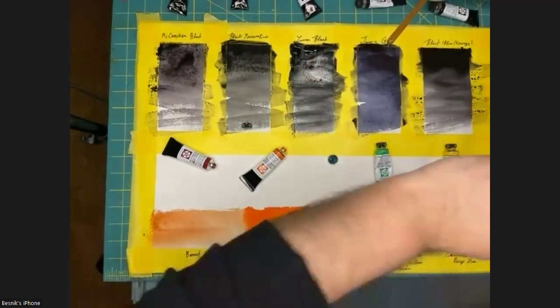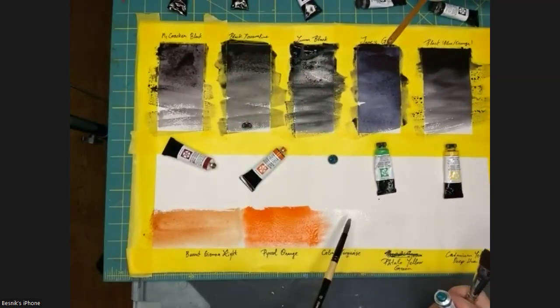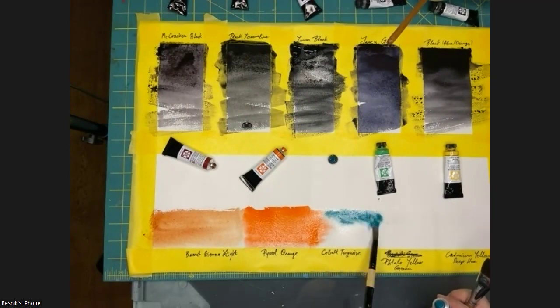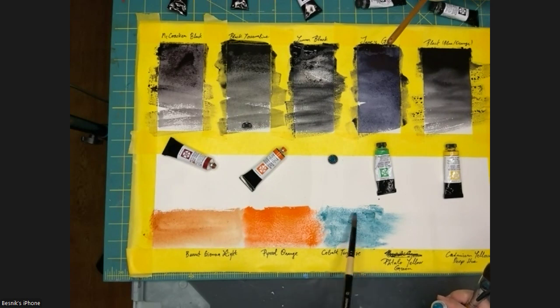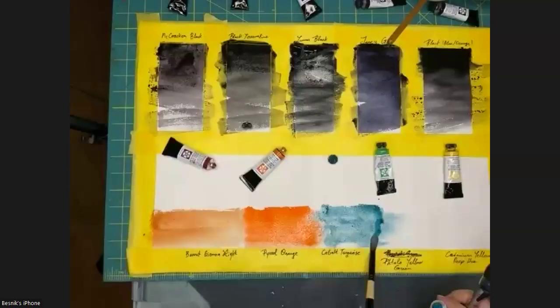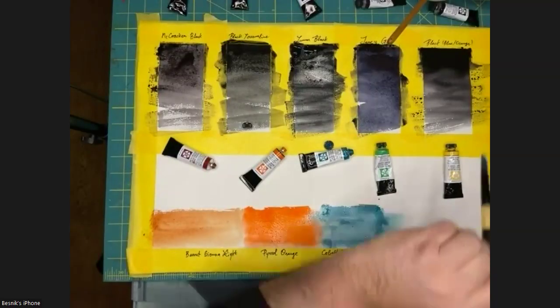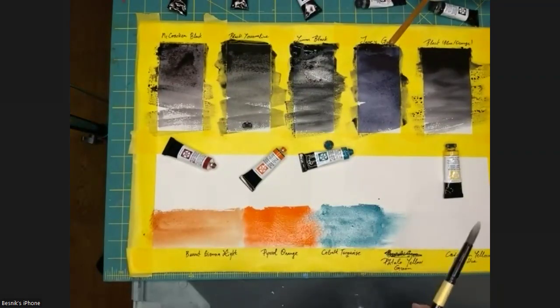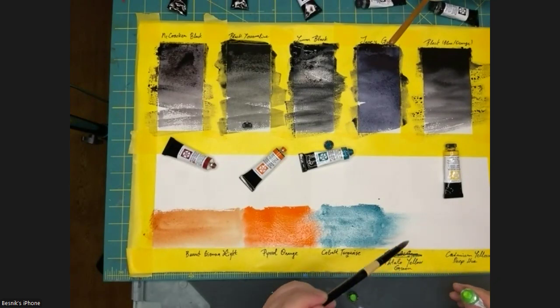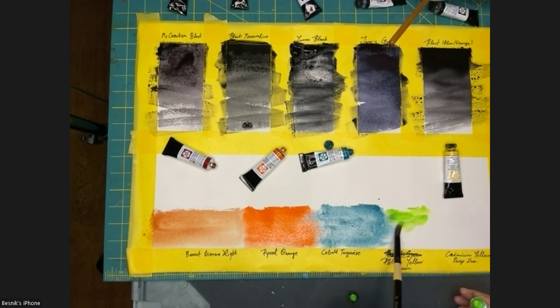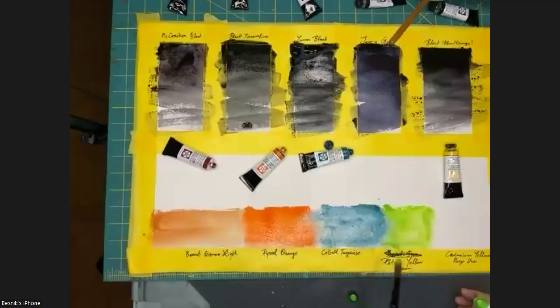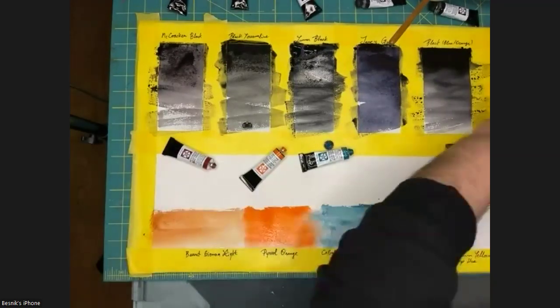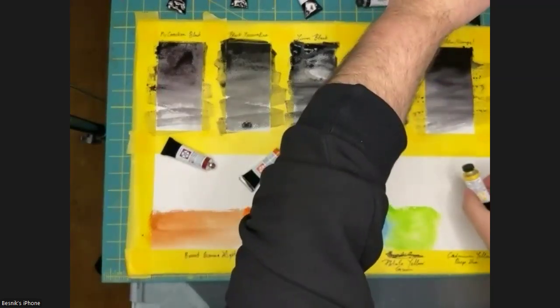Now I'm adding cobalt turquoise. Now I will play with the tallow yellow green, which I really love from the greens. Then with a cadmium yellow deep hue.